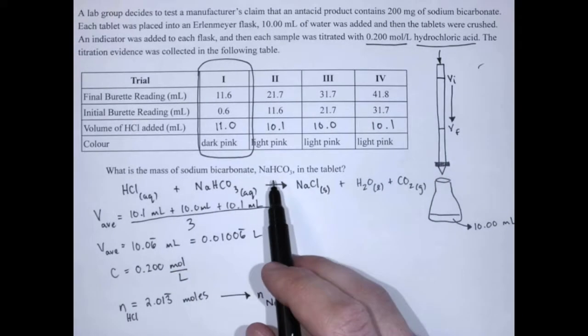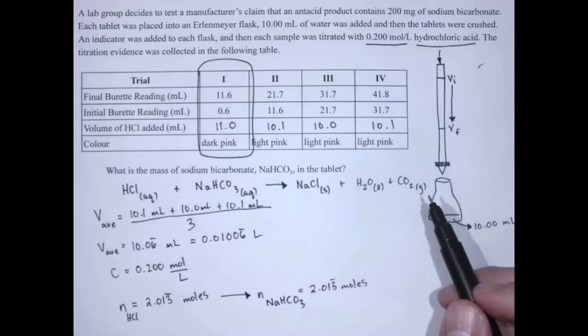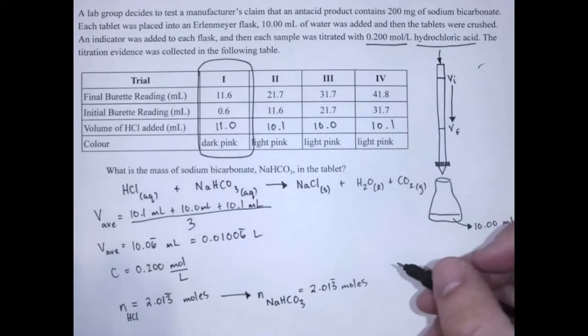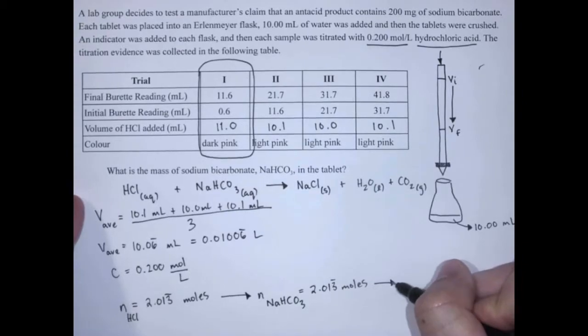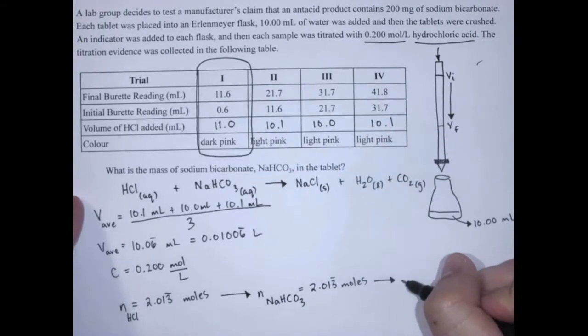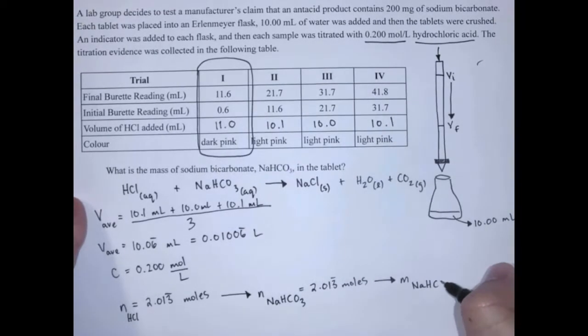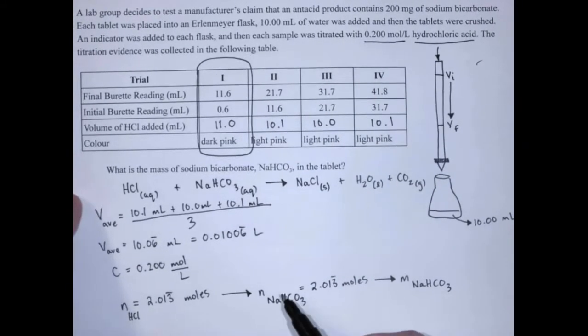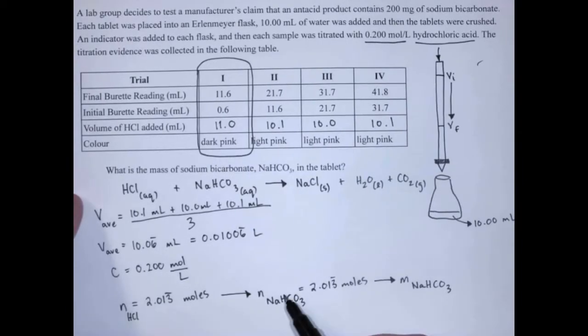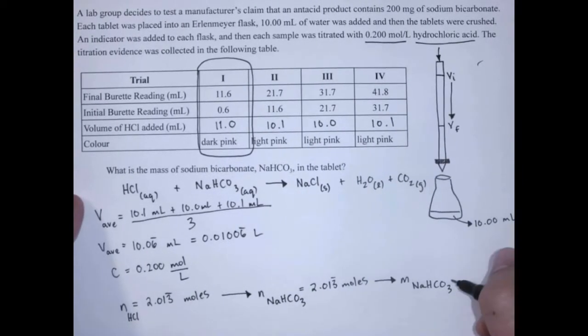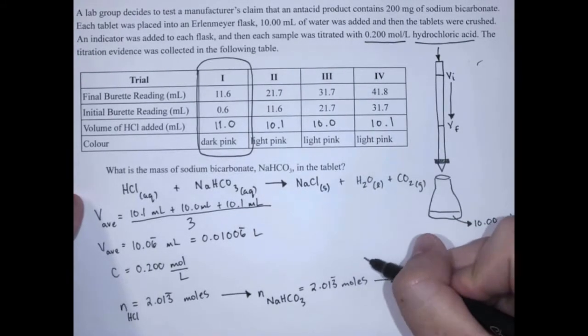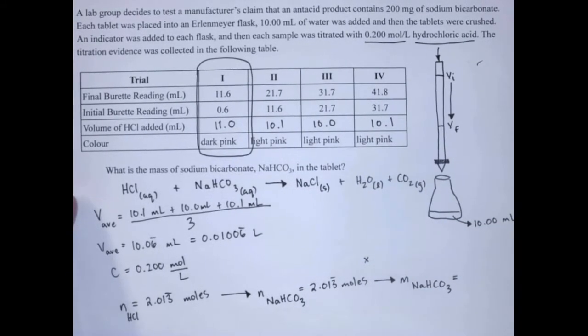Now all I have to do is convert that into mass. So I've got to figure out the mass of sodium bicarbonate. This one's a little bit different in that we're not determining the concentration of sodium bicarbonate. Once I have the moles, I can just jump straight towards the mass. And to do that, I need to multiply by its molar mass.